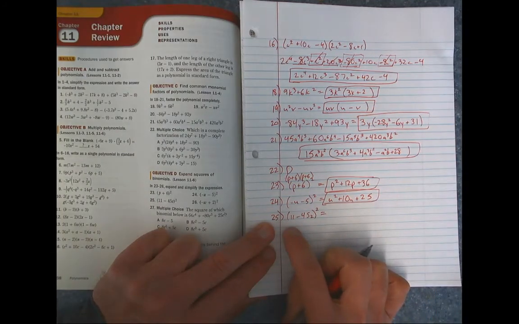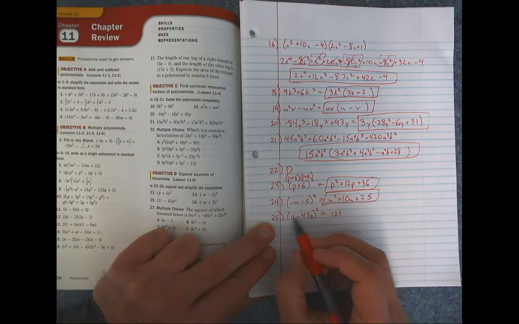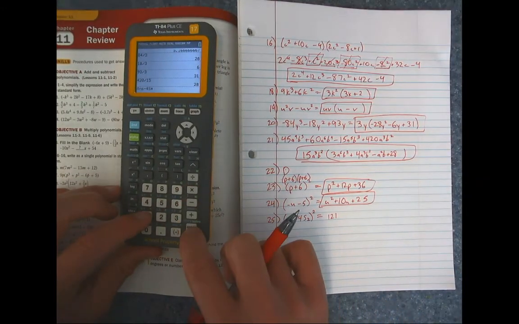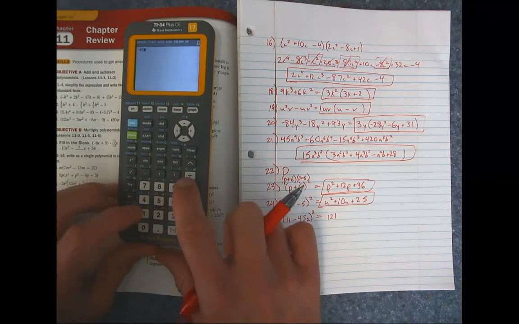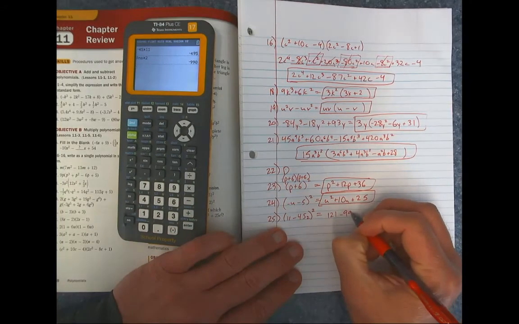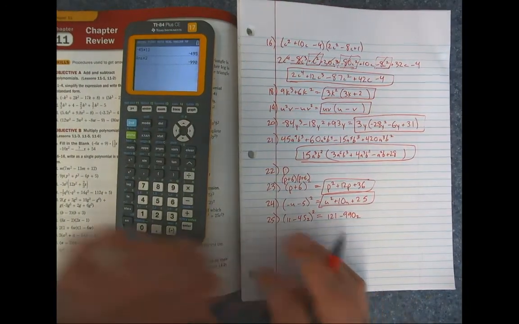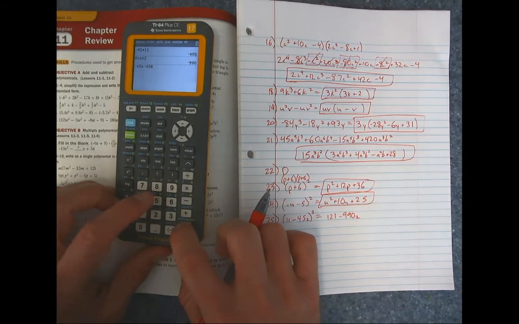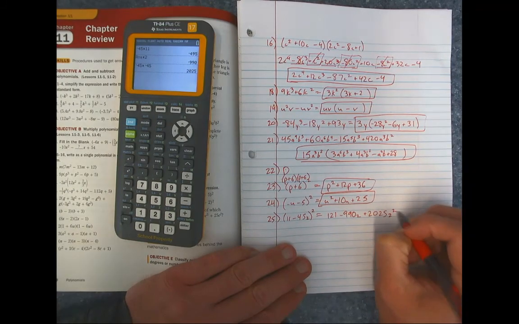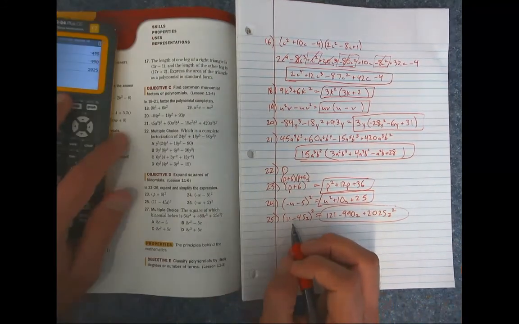Same process. This squared is 121. Multiply these together. Now that's going to be a big number. So negative 45 times 11. Oops. Negative 45 times 11. And then double it. So negative 990z. And then the last one is going to be this squared. So negative 45 times negative 45. It's going to be a positive 2025 z squared. And if you put this in the correct order, it'll look like the answer key.